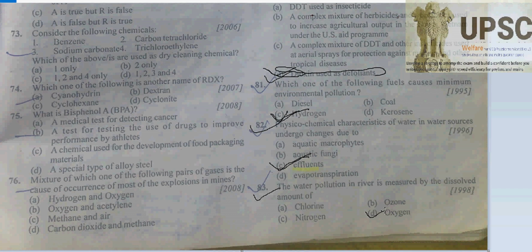Water pollution can also be measured on the basis of parameters like change in texture and total suspended solids, and an important factor is a decrease in the dissolved oxygen, DO, concentration in the water samples. Second is BOD.